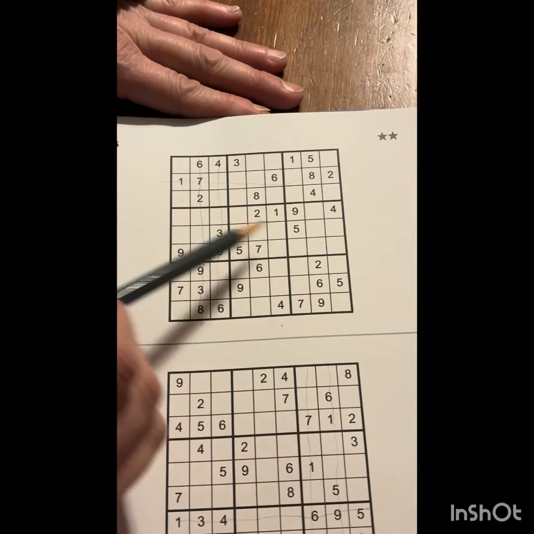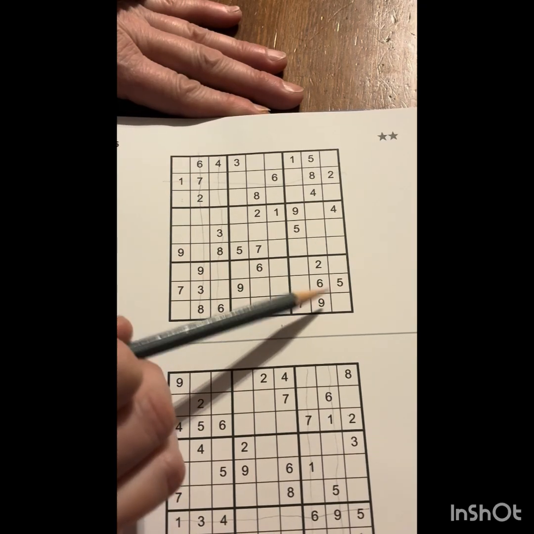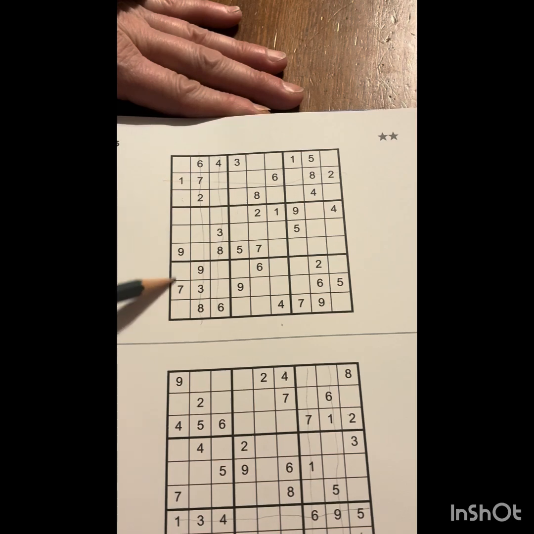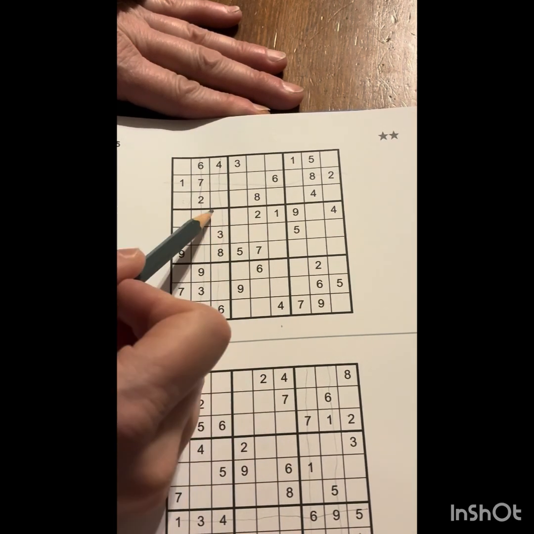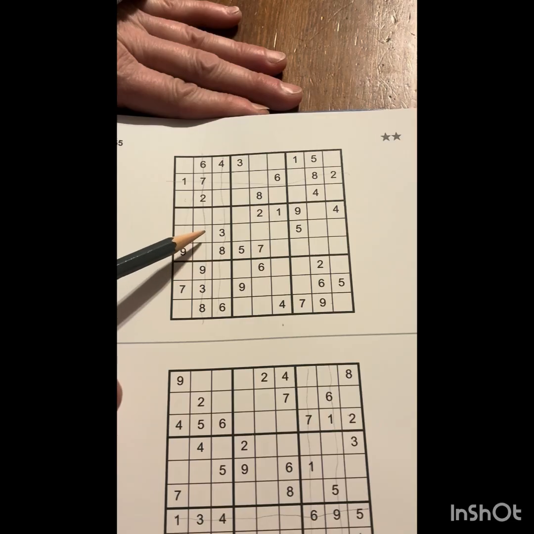So let me try 7s. So there's a 7, a 7, a 7, and a 7. Let's see what I can cross. So that has a 7, that has a 7, and that would leave this spot. Did you see what I did? I know I've got some markings here, but remember, we're looking for a number to fill.